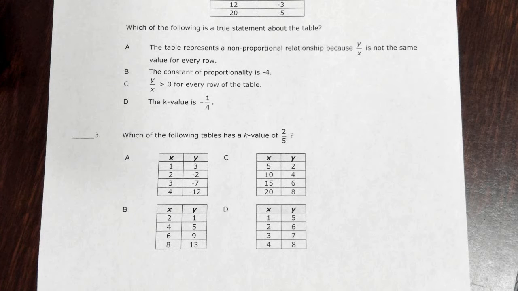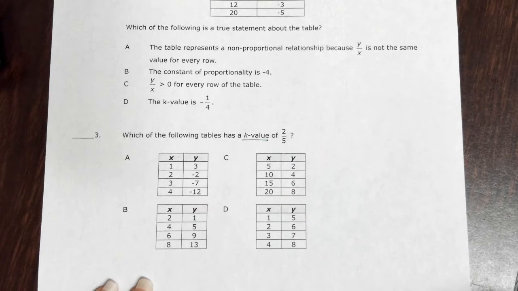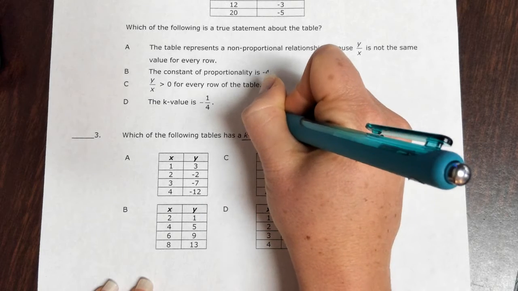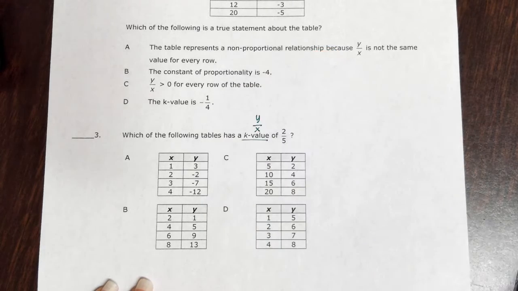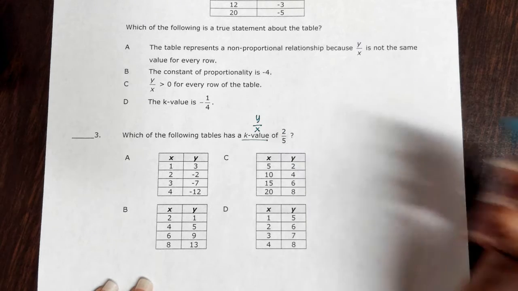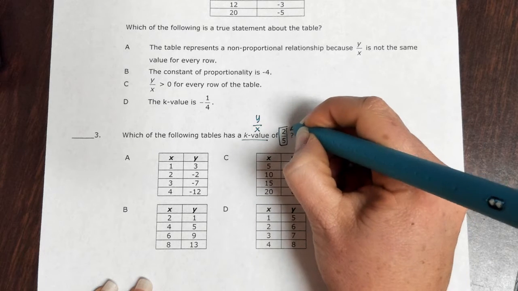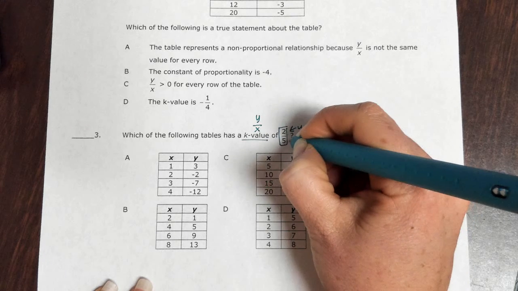If you look at your black diamond homework and go to number 3, it says which of the following tables has a K value of 2/5? At this point you should open up your ISN. We wrote down that K value is the same thing as saying find y over x in a proportional relationship. If y over x is the same, that's called your K value. So since they're telling us this is what we're looking for, that means this is y, this is x.